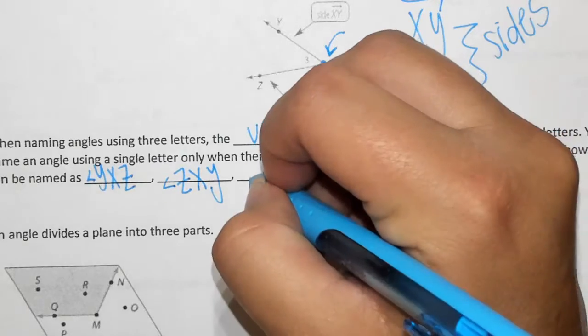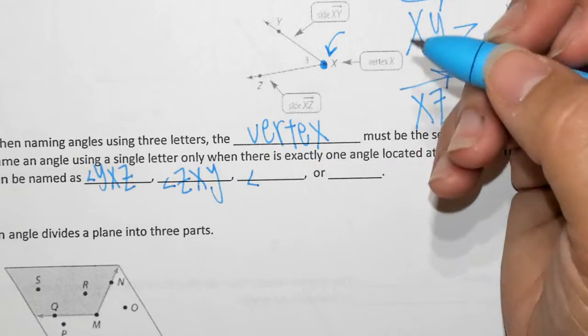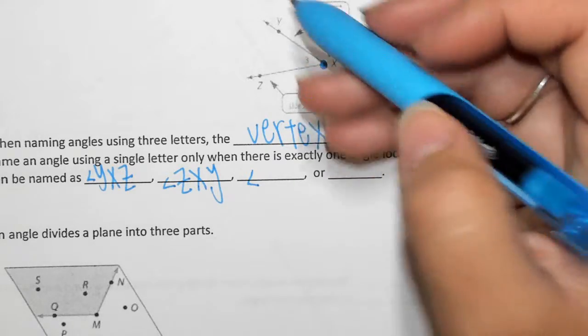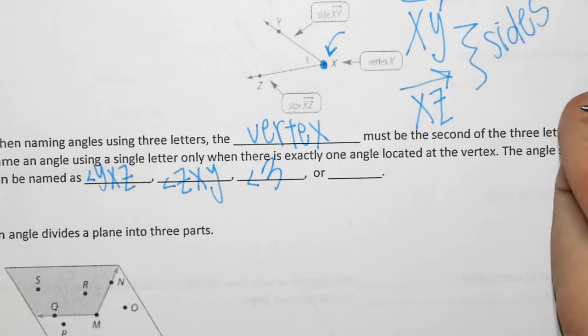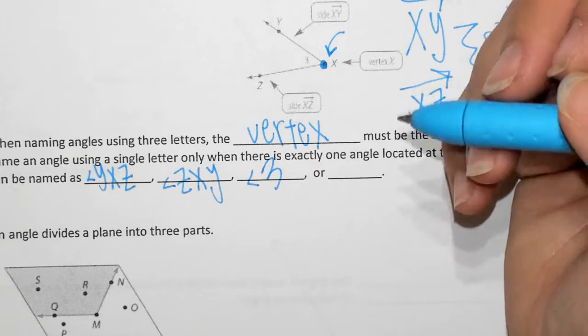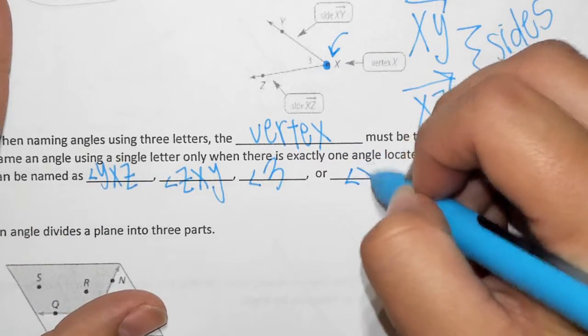Okay. Now, we also named it by a number. What number? Y. Because that's what it says, right? Angle 3. Or, if it's an angle by itself, you can name it using the vertex. So you could also call this angle X.